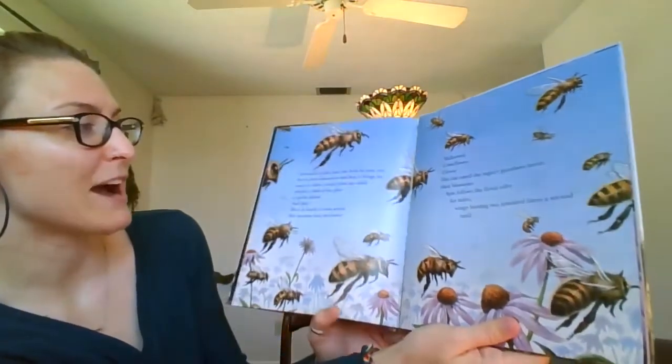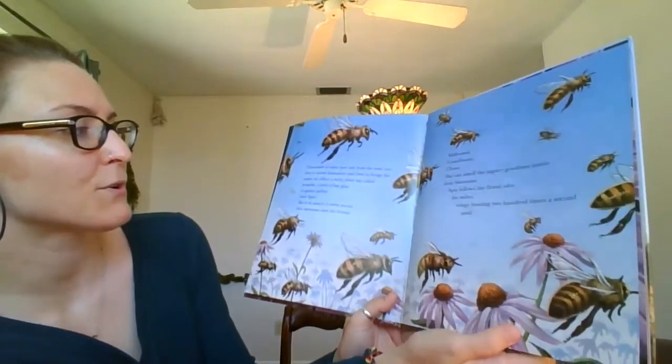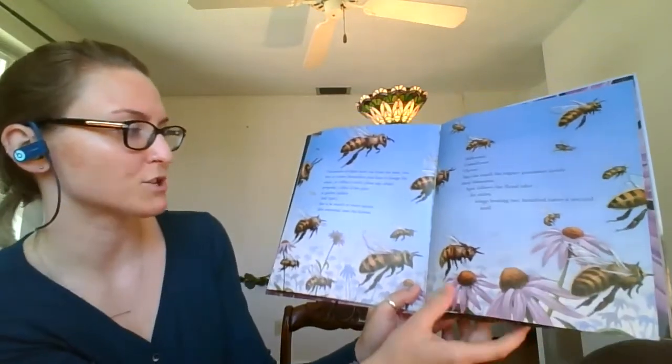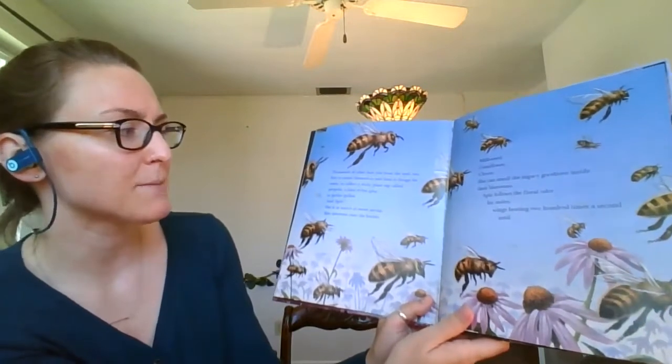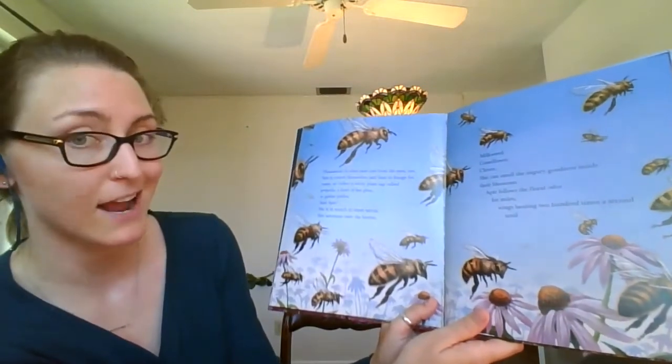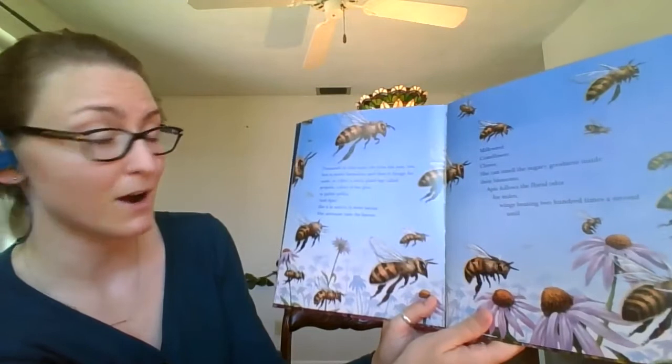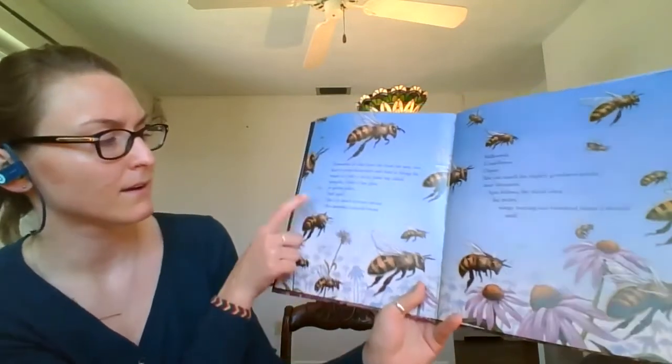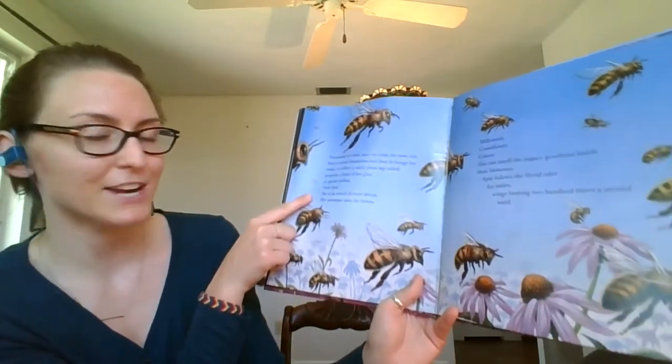Thousands of other bees rise from the nest too, first to orient themselves and then to forage for water or collect the sticky plant sap called propolis, a kind of bee glue, or gather pollen. And Apis? She's in search of sweet nectar.